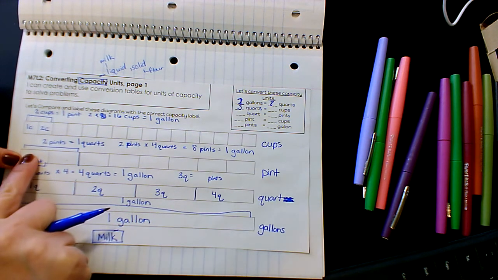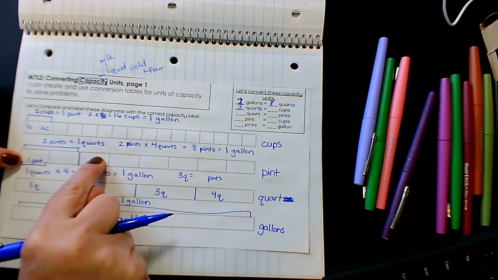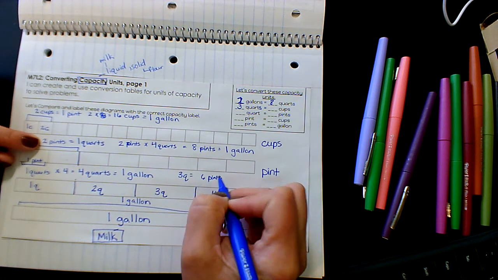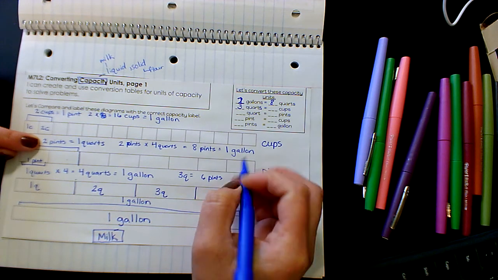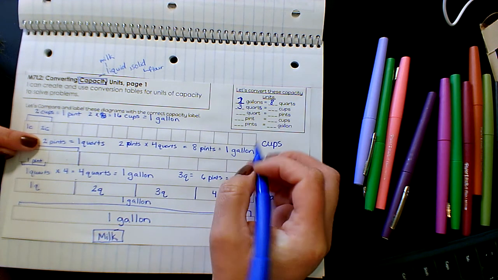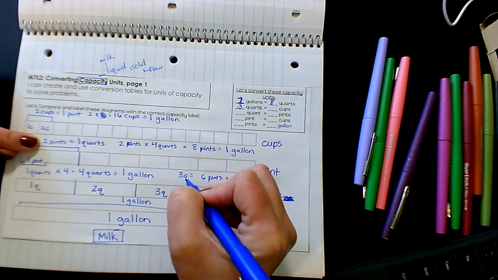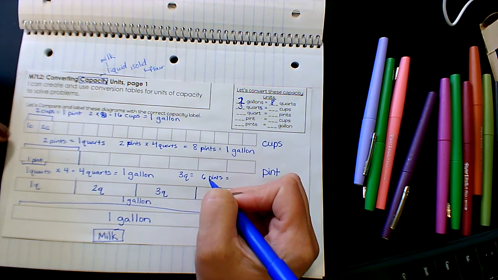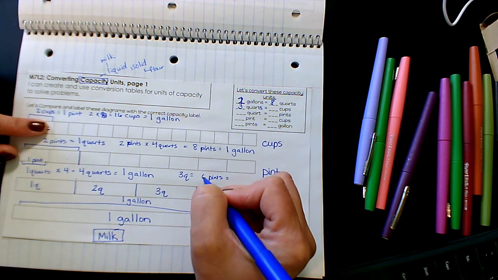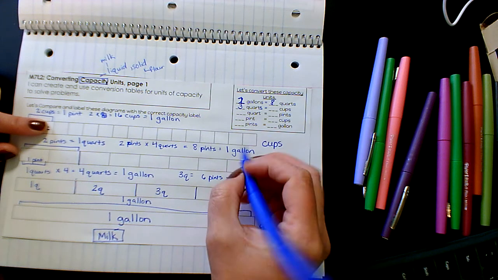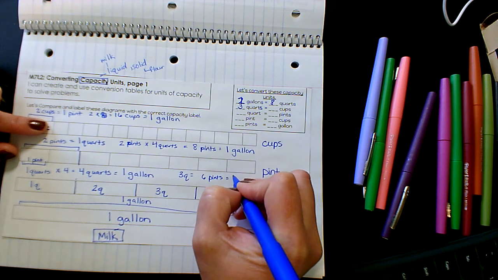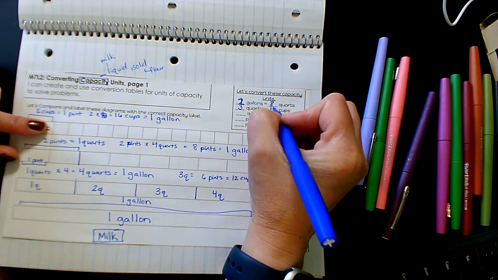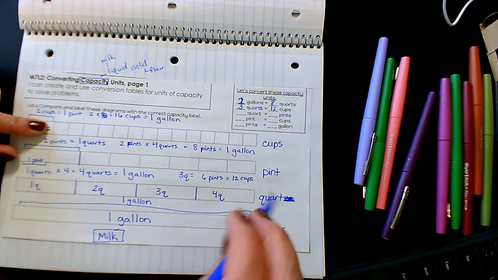Okay, let's see. 1, 2, 3, 4, 5, 6 pints. Okay, and I know 2 cups is every pint, so 3 quarts is 6 pints, right? And then for every pint, it would take 2 cups to fill it, right? So I would have to take 6 times 2, right? 6 times 2 is 12 cups. I think it's going to be 12 cups, 4th grade, to make 6 pints.